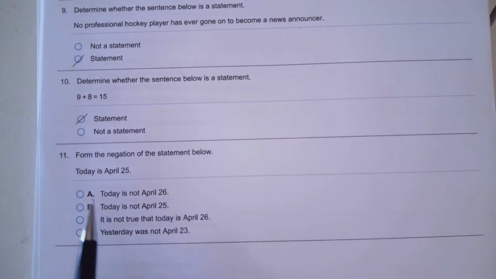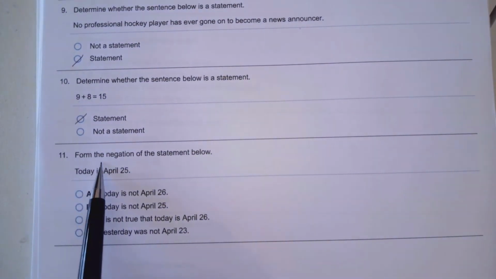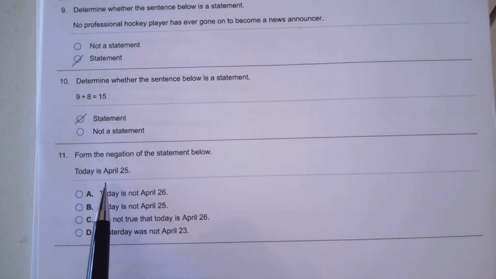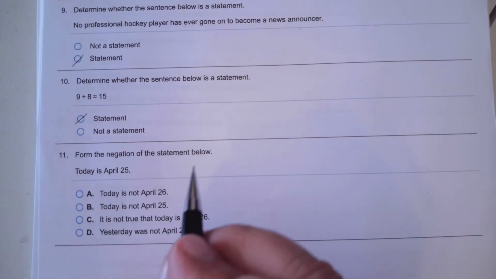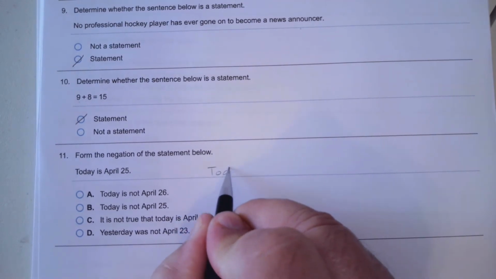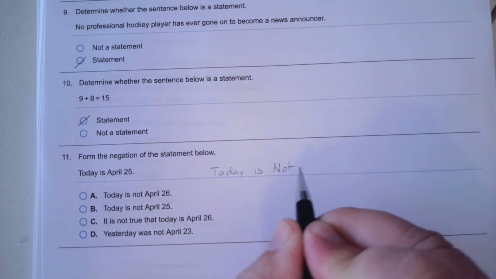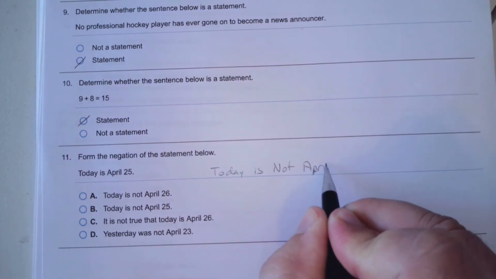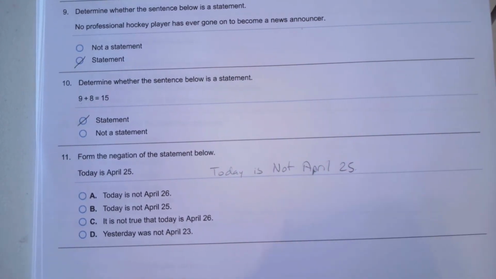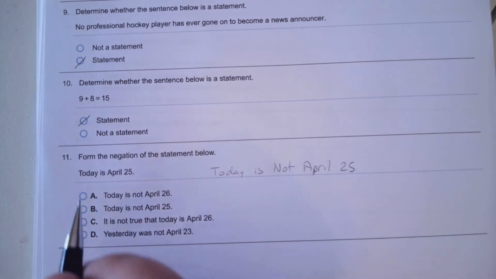And number 11. Form the negation of the statement below. Today is April 25th. The way we negate it is: today is not April 25th. So the answer is B.